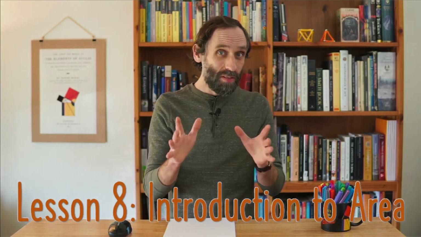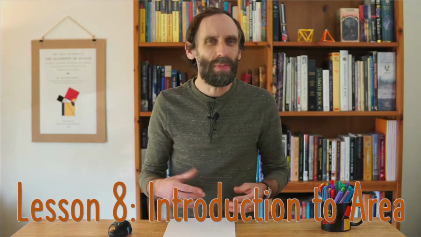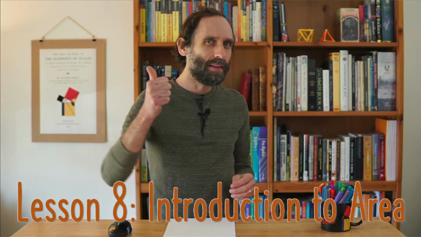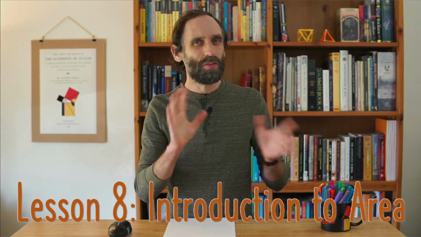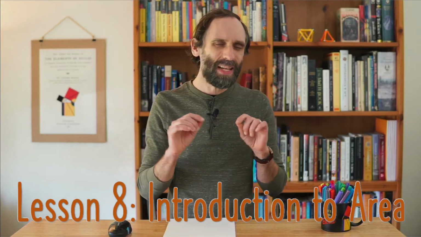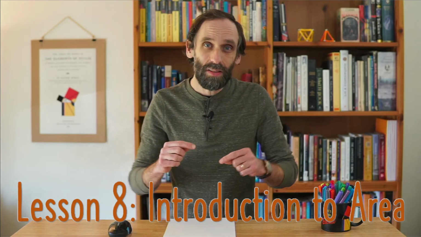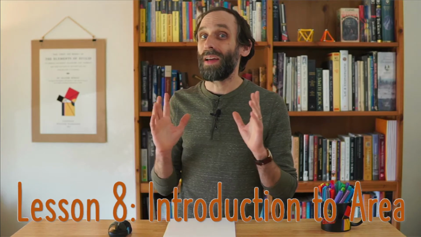Now, up until this point, we've been focusing mostly on finding lengths, measuring lengths, which is just the first part of the length, area, and volume trifecta. Of course, we've also talked about angles, but lengths have been our main focus. Now, in this lesson, we are going to go up a dimension from length to talking about area.